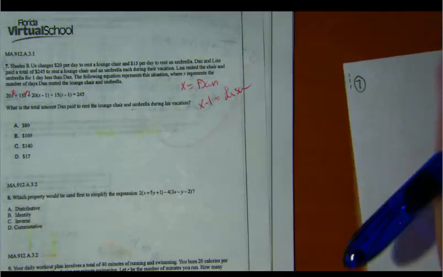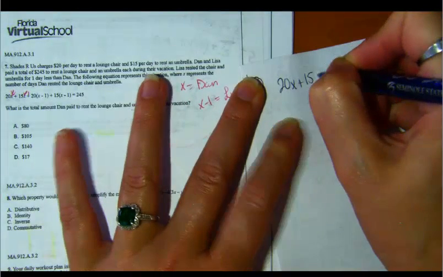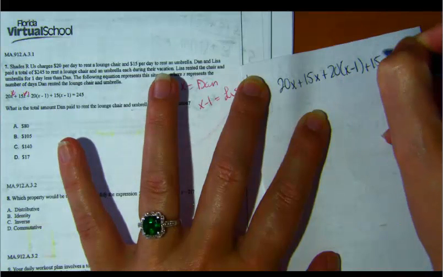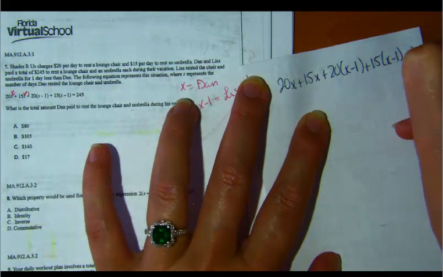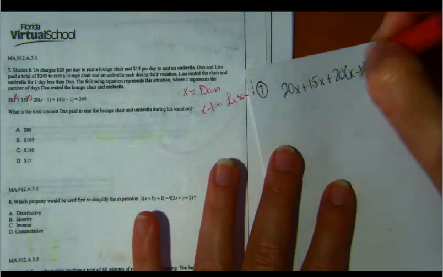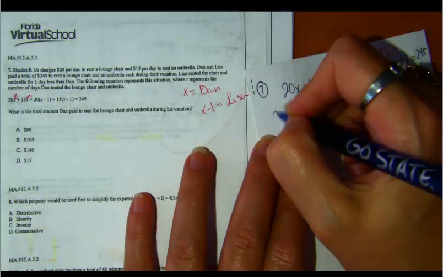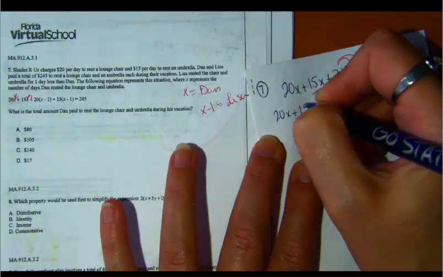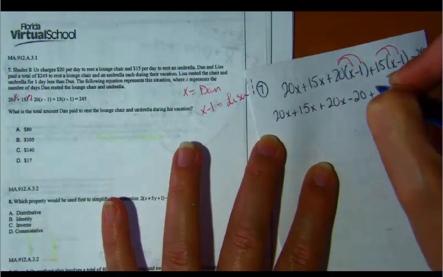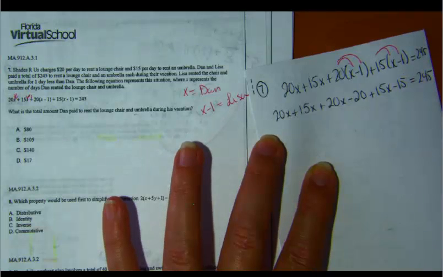Okay, so to solve this equation, it's very squishy, sorry about that. First I'm going to distribute this 20 and this 15. So I'm going to get 20x plus 15x plus 20x minus 20 plus 15x minus 15 is equal to 245.